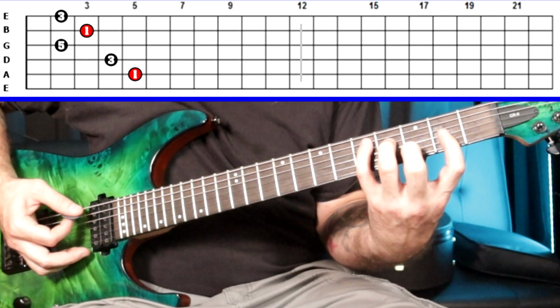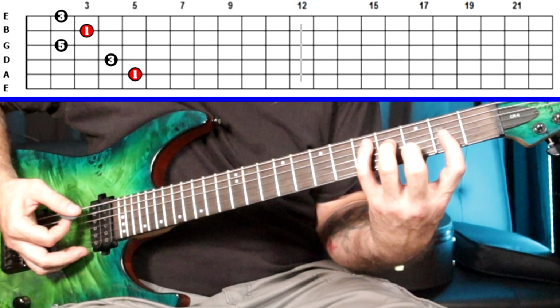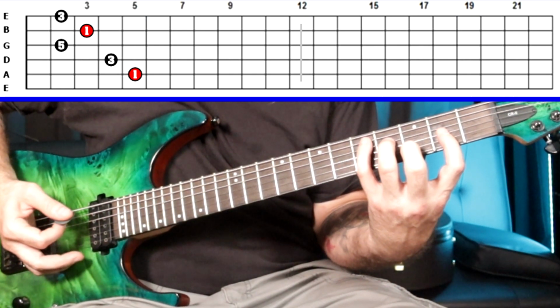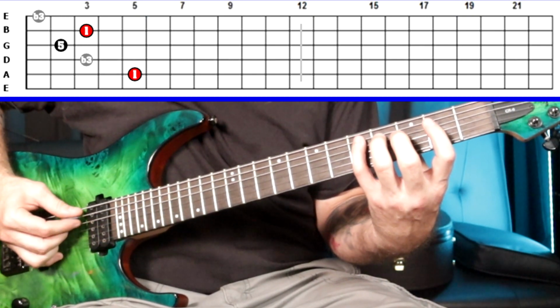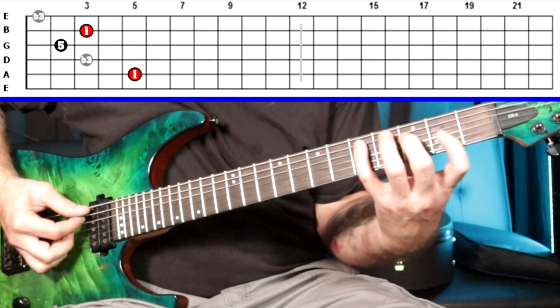So if I want to play a minor chord, I just need to take the 3 and lower it by 1/2 step, because that's what a minor chord formula is, 1 flat 3 5. So I could do something like this. There's a D minor chord.